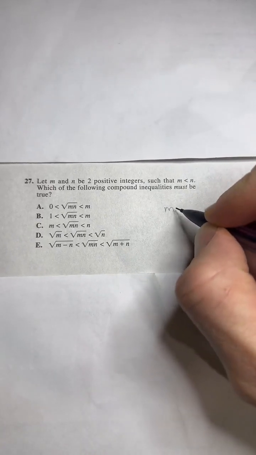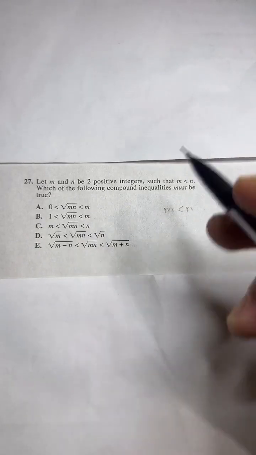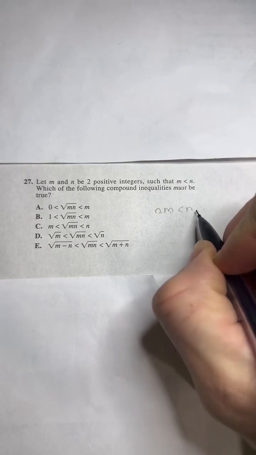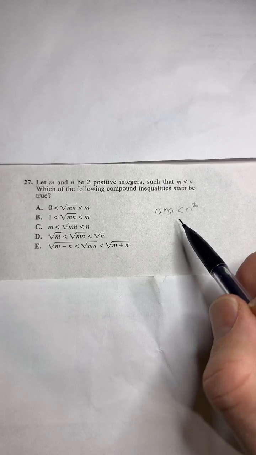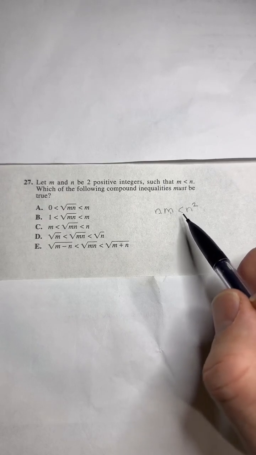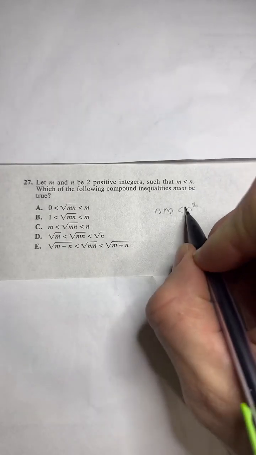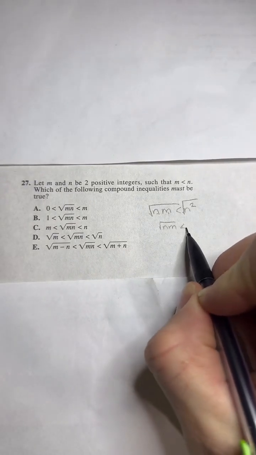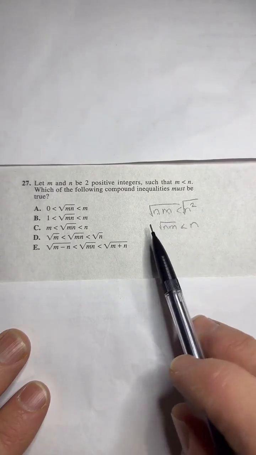So if m is smaller than n, notice I have mn right here. So what I'm going to do is multiply this n by m. So I'm going to do the same thing over here. Notice, though, I don't have to worry about flipping. All right, we got another one, B. Notice I don't have to flip this right here because it's positive. If they were negative, I would flip it. So then I'm going to square root both of those. So I get the square root of nm is less than n. Okay, so I've established that fact 100% true. Since these are both positive, this is true.